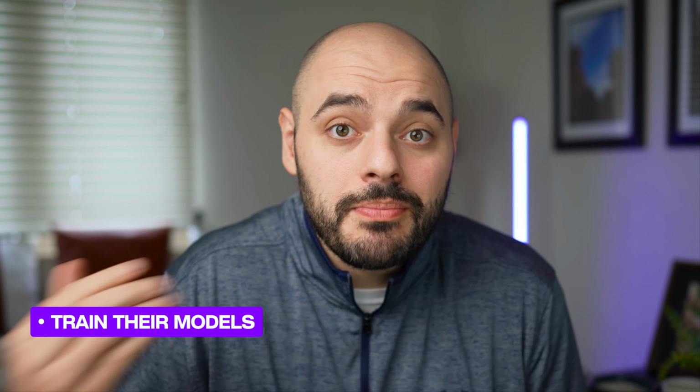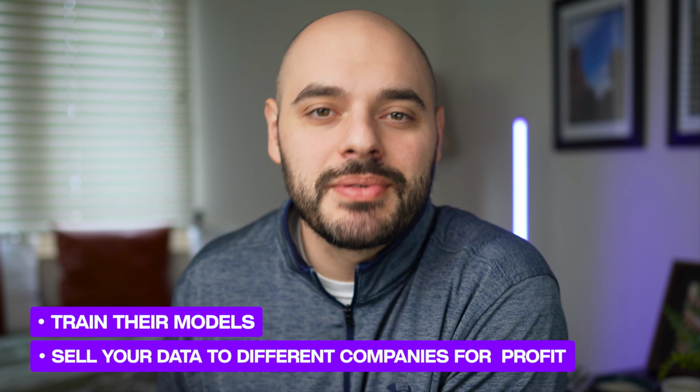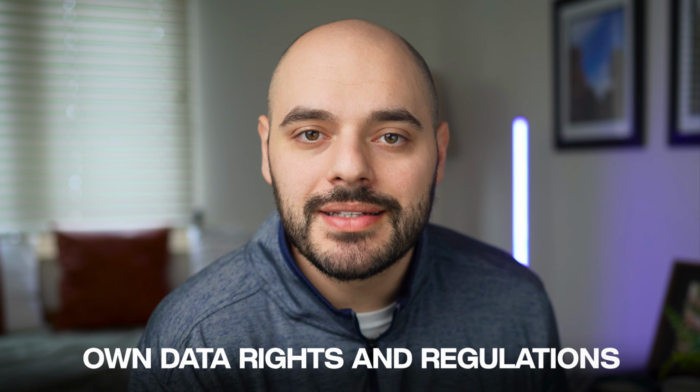When possible, I prefer to keep my data private. Most of the time, companies will use your data to either A, train their models, or B, they'll sell your data to different companies for a profit. And here's the thing about your data. The country hosting the large language model creates their own data rights and regulations.